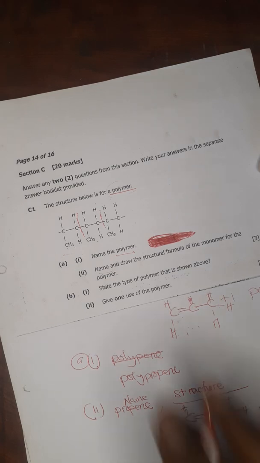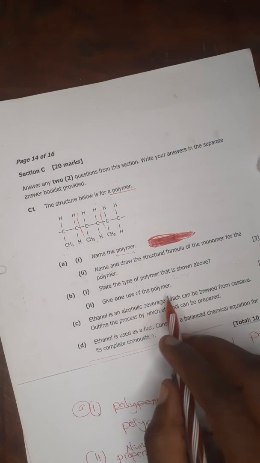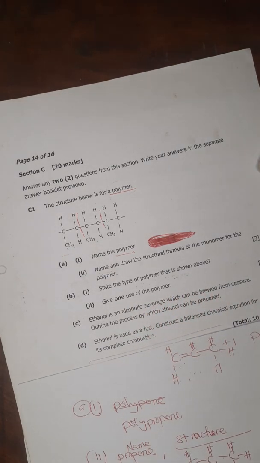B, Roman numeral 2, give one use of the polymer. The polypropene is used in manufacturing of plastics, like the PVC pipes, PVC ceiling boards, and there are a lot of plastics which are being made from this.